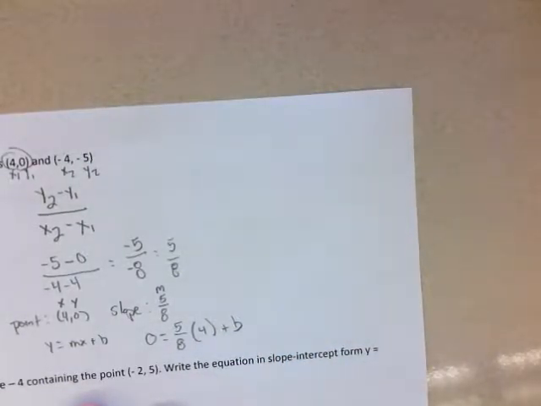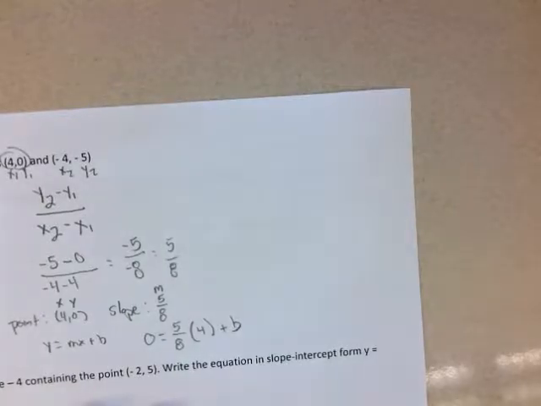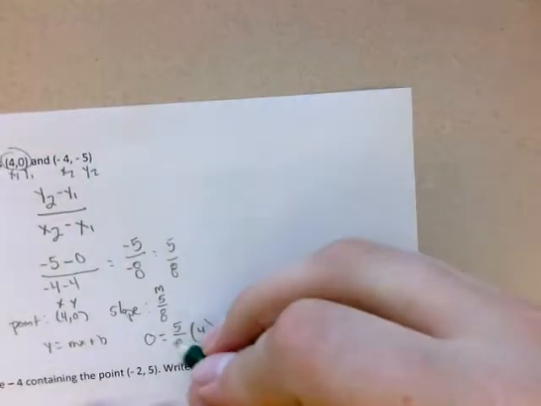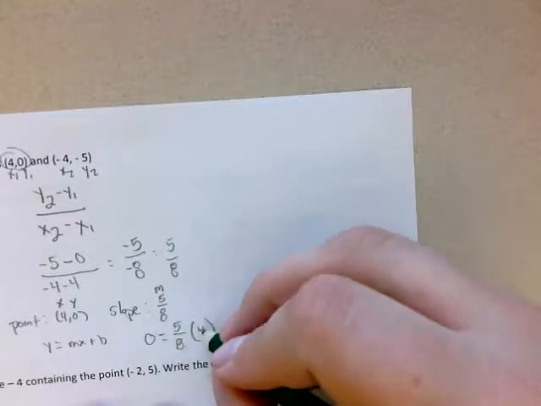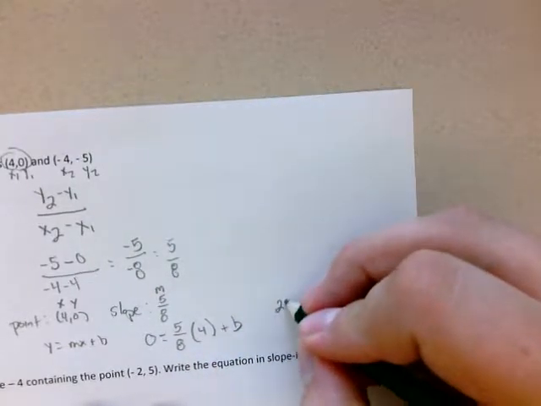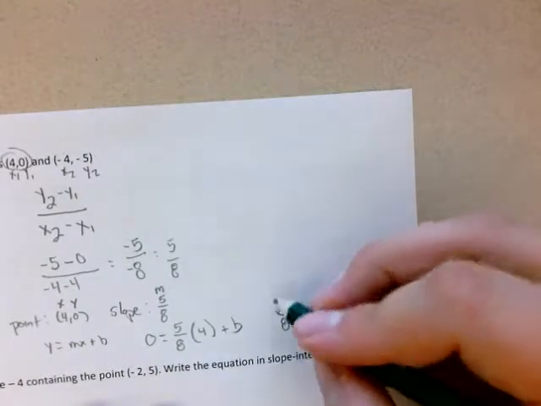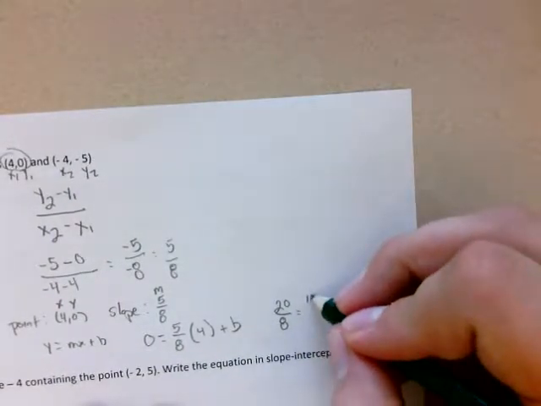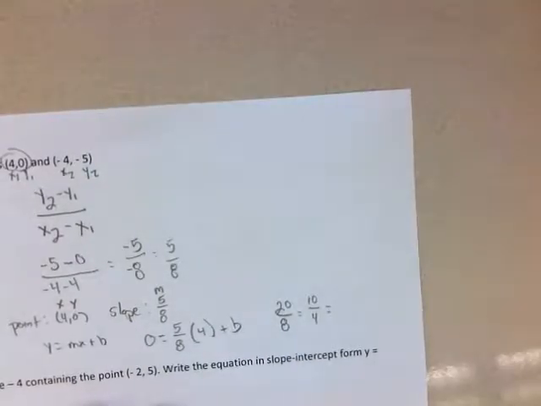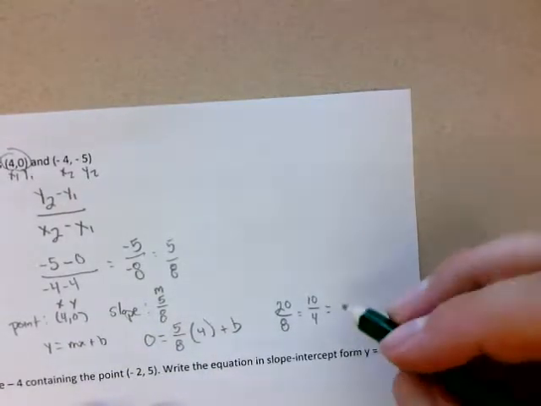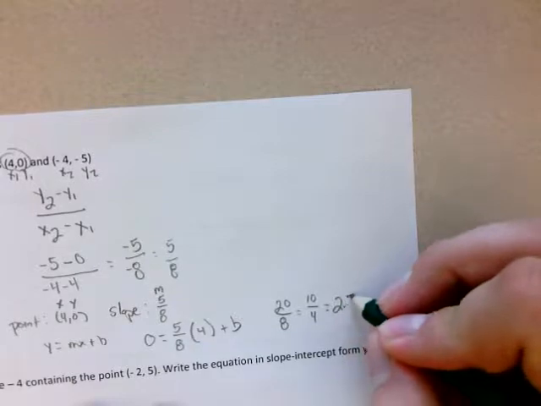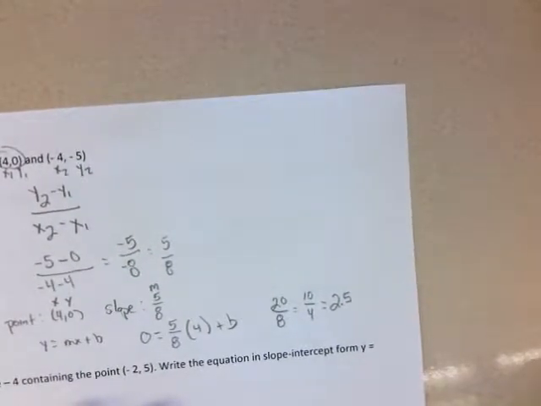Actually, I think it's 6.25. We'll just pretend it's 6.25. I'm going to do it the long way. 5 times 4 is 20. That over 8 reduces down to 10 over 4. If you put this in your calculator, if you took 5 divided by 8, multiplied that by 4, you would end up with 2.5.